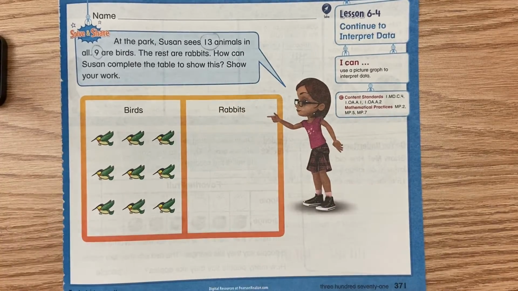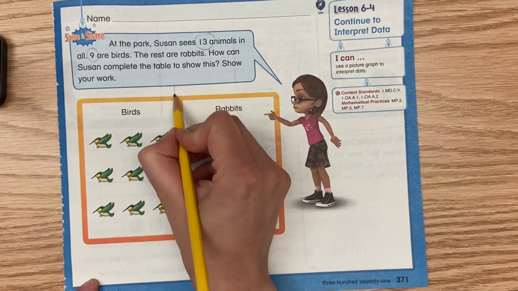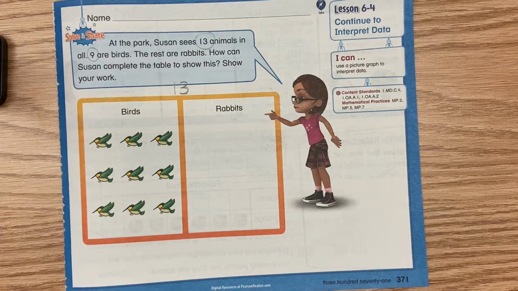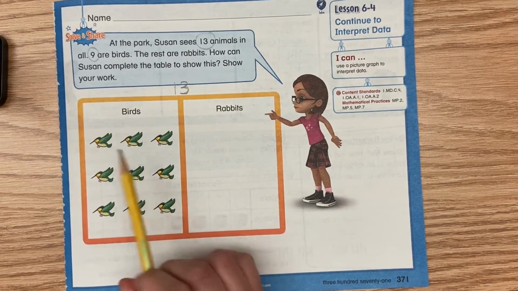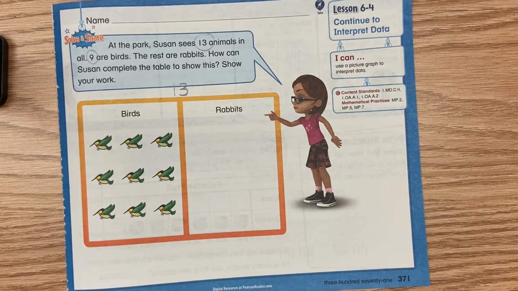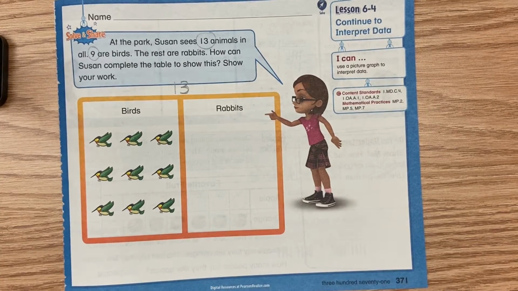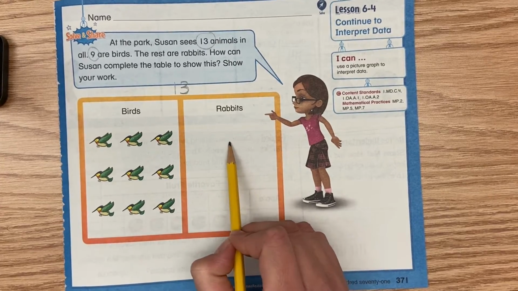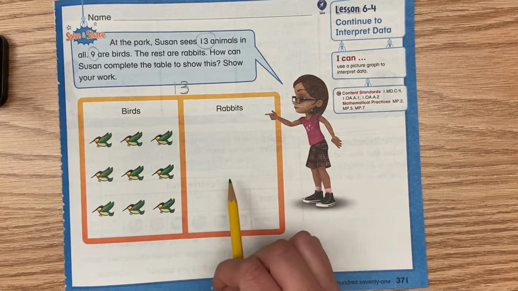What do we know? We know that Susan saw 13 animals in all. So I'm going to look at this table like a part whole mat. I'm going to put 13 on the top to show that's how many animals she saw in all. And the part I know is that she saw 9 birds. 1, 2, 3, 4, 5, 6, 7, 8, 9. So I'm missing another part, how many rabbits she saw. One strategy is counting on. We can count on from 9 and stop when we get to 13. That will tell us how many rabbits she saw.